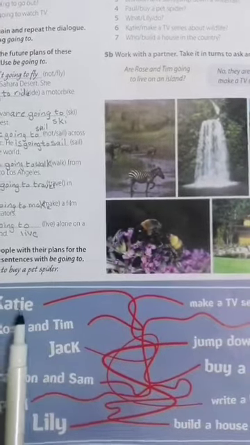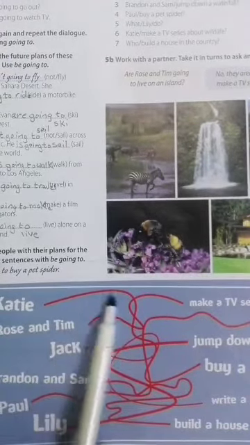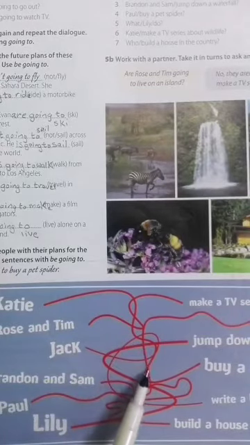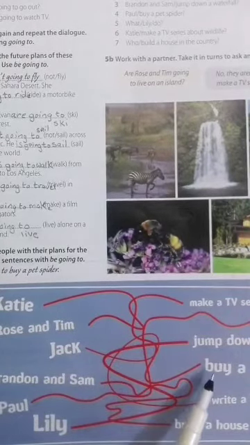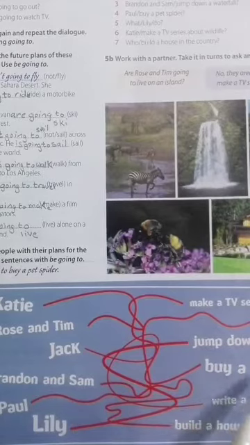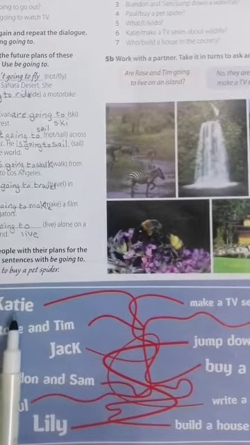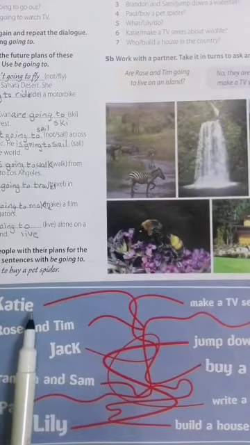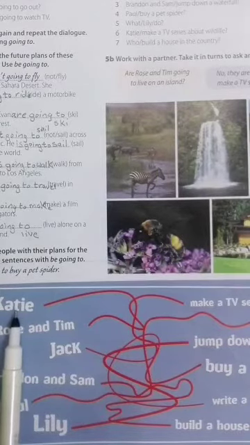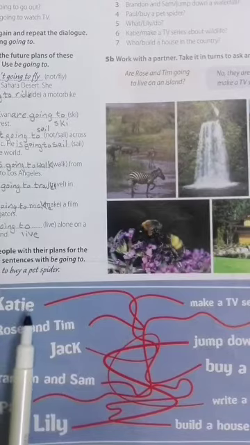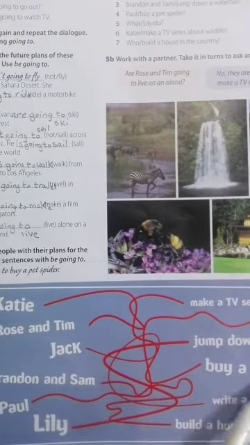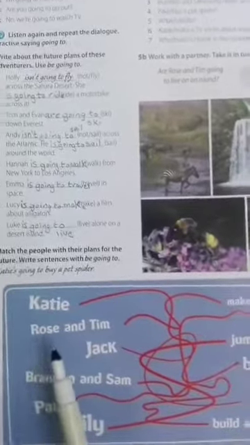For example, we have here Katie. If we follow this line, we will find that it is connected with a pet spider. So they want you to make a sentence using be going to. Katie is a singular noun, so Katie is going to buy a pet spider. Like this sentence here. I will do the next one for you.